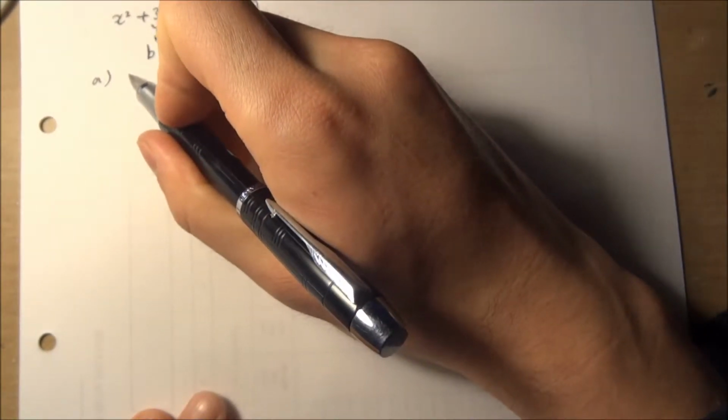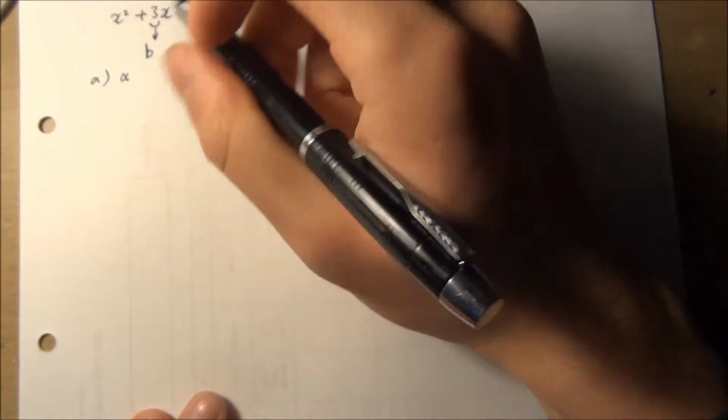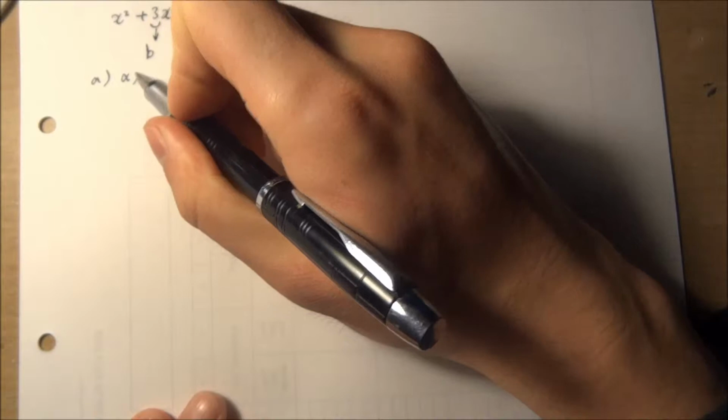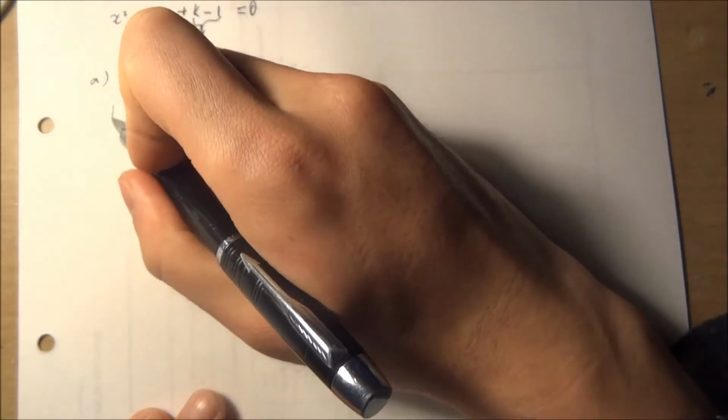For the first part, we'll have two equal roots, so the two solutions to the equation are equal. So we'll have alpha and alpha. And if you remember from the sum and the product of roots, B is the sum of the roots.